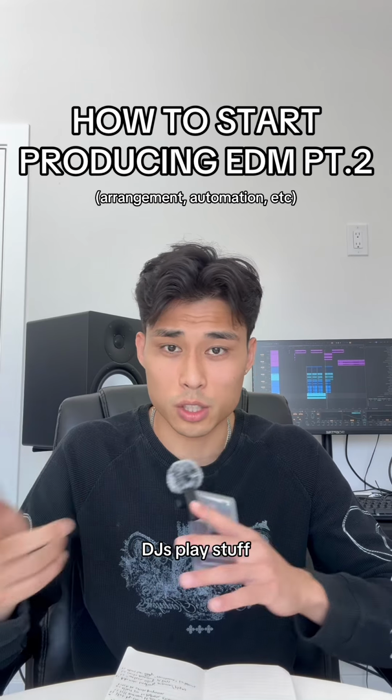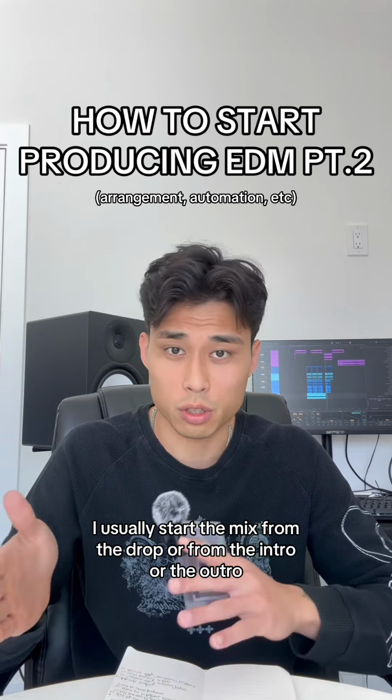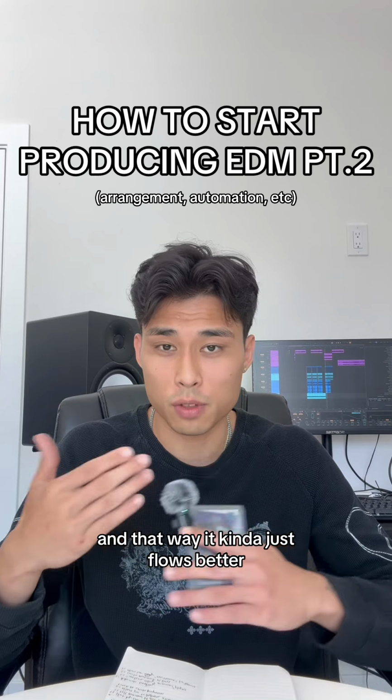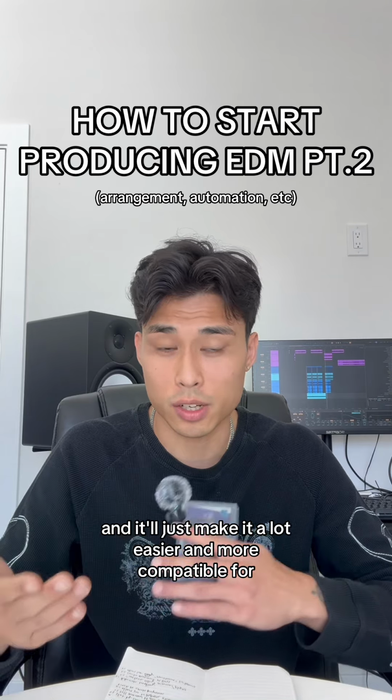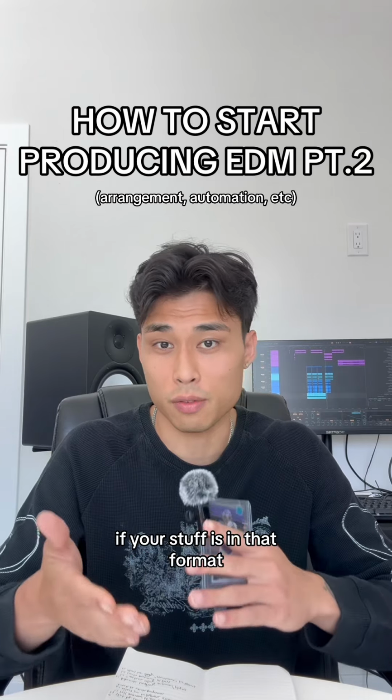Because when DJs play stuff, like when I play stuff, I usually start the mix from the drop or from the intro or the outro. And that way it kind of just flows better and it'll just make it a lot easier and more compatible for DJ sets if your stuff is in that format.